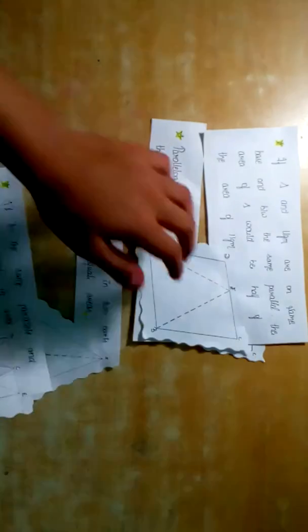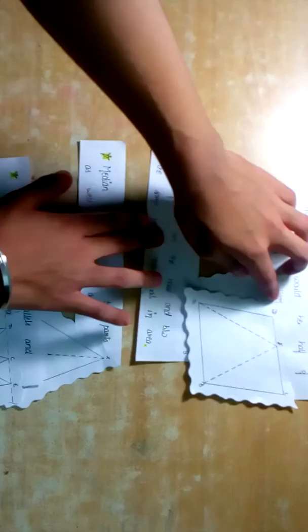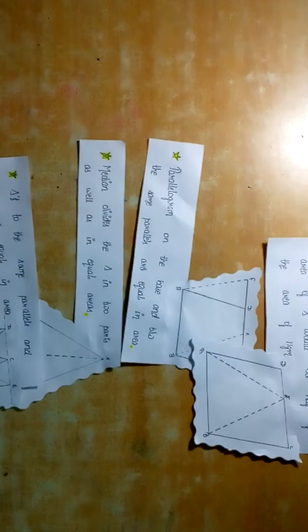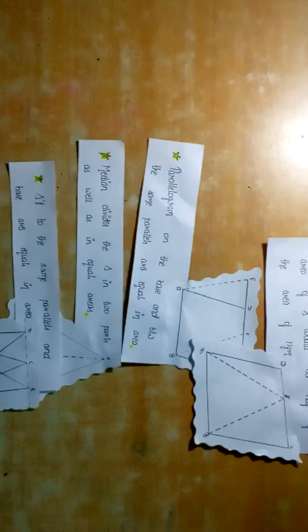So now we have learned the four identities. If a triangle and a parallelogram are on the same base and between the same parallels, the area of the triangle would be half of the area of the parallelogram. Parallelograms on the same base and between the same parallels are equal in area. A median divides the triangle into two equal parts as well as two equal areas. Triangles on the same base and between the same parallels are equal in area.